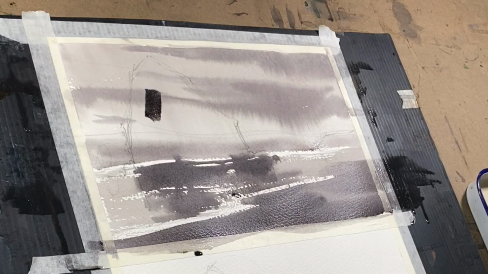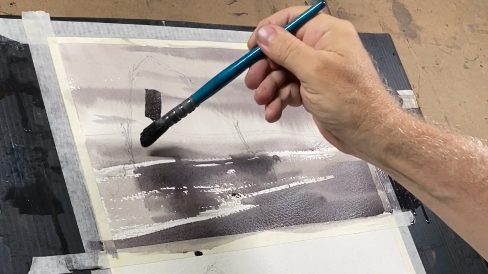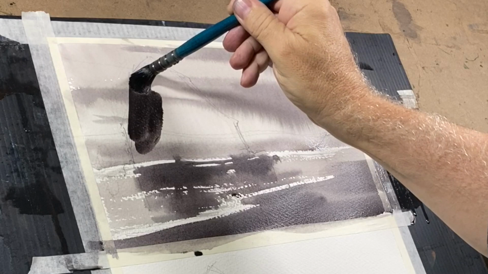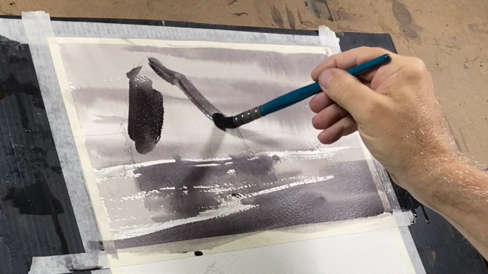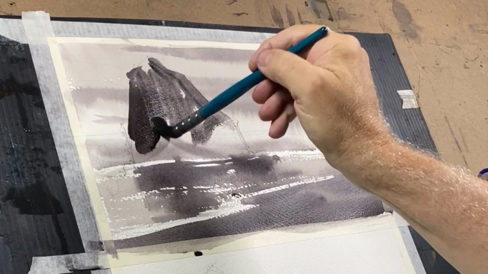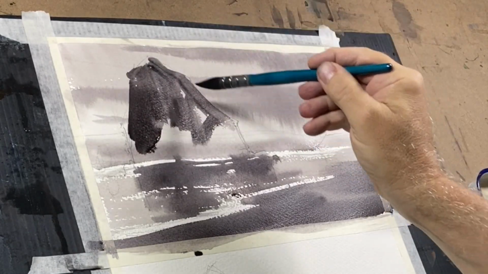Let's use a little bigger brush. The only thing is when you go to a bigger brush, you have to anticipate that you're carrying more water. Right over everything.